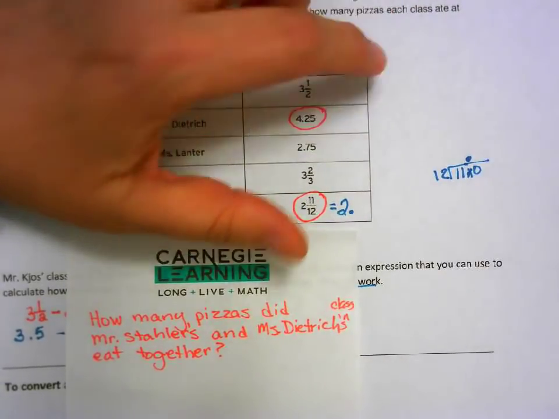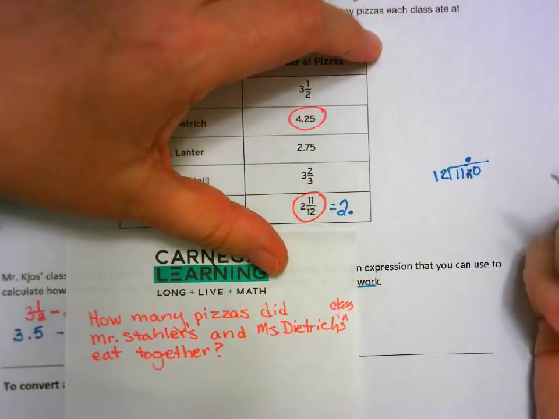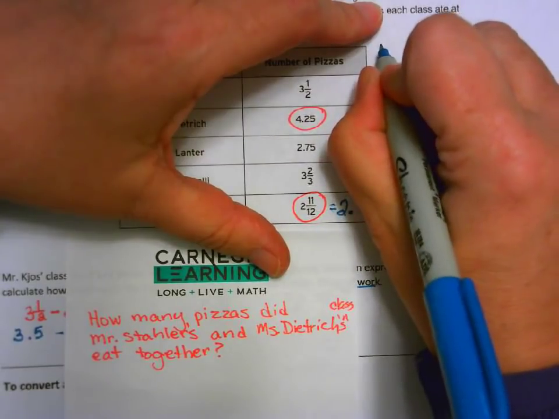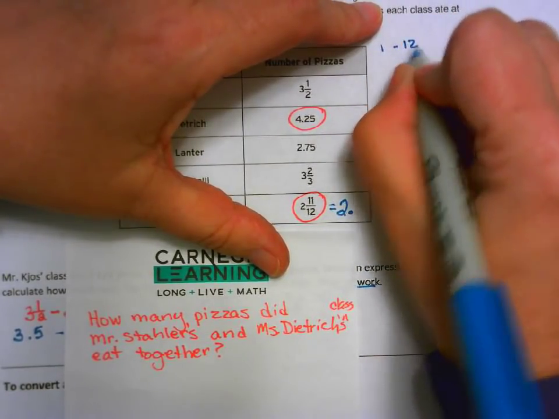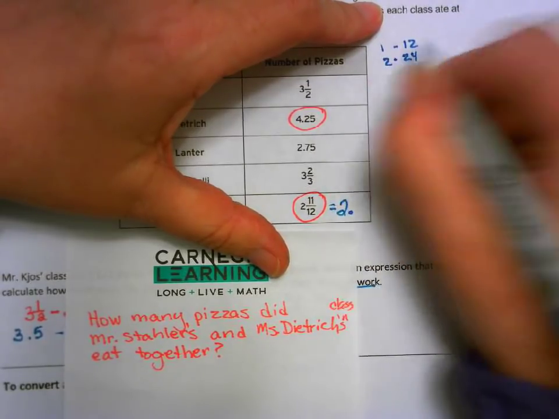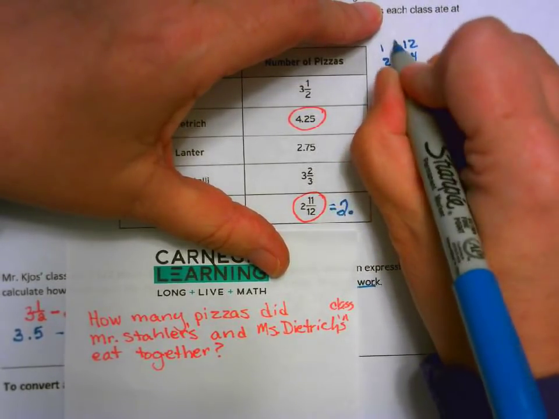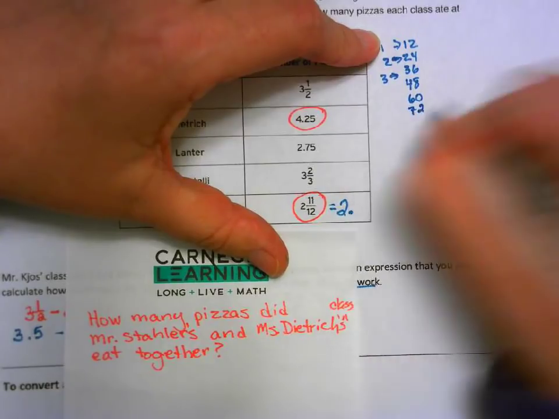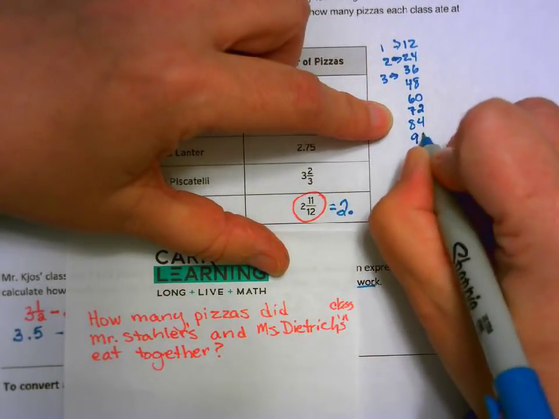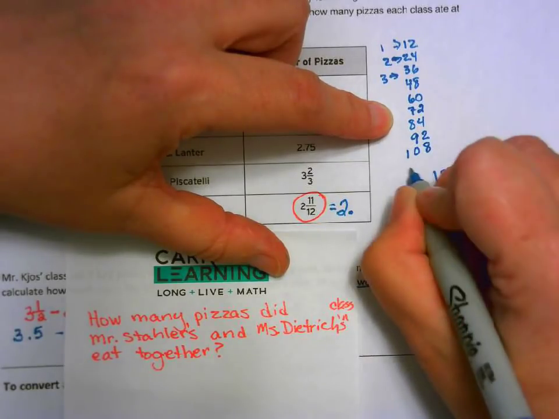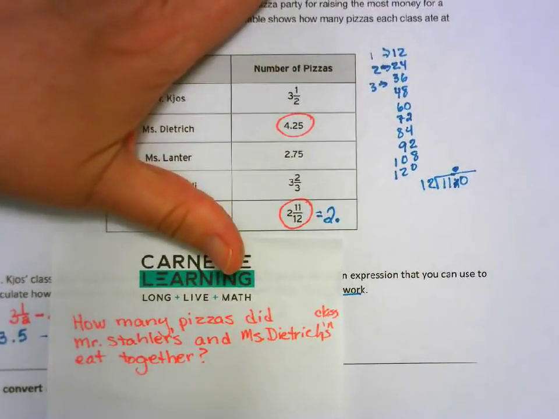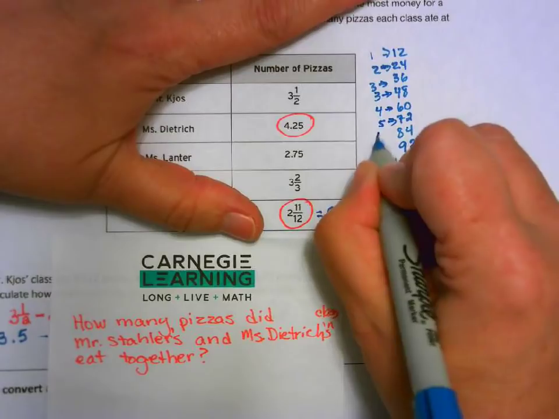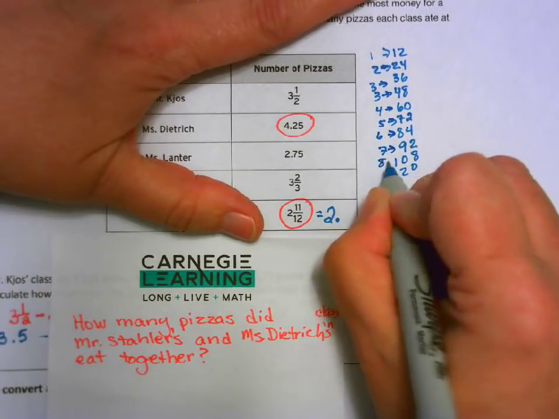If I list my multiplication out for my 12s, and if I have a multiplication table, I can just go ahead and use that. But I know that 12 times 1 is 12. Times 2 is 24. Times 3 is 36. 48, 60, 72, 84, 96, 108, 120, and that gets me far enough.